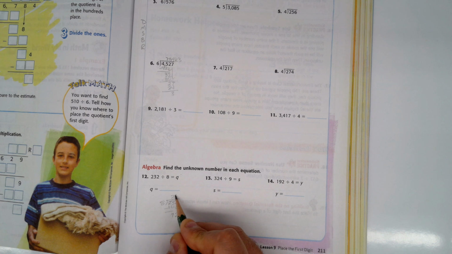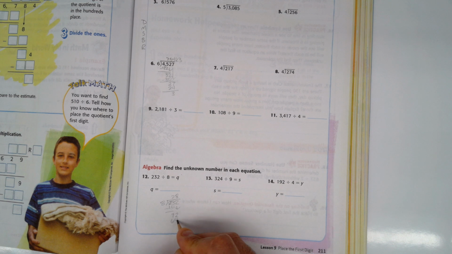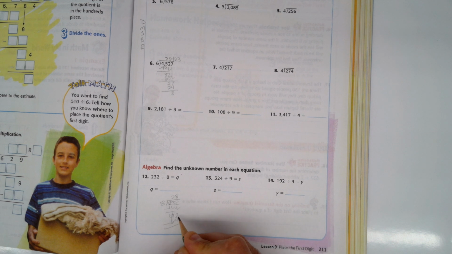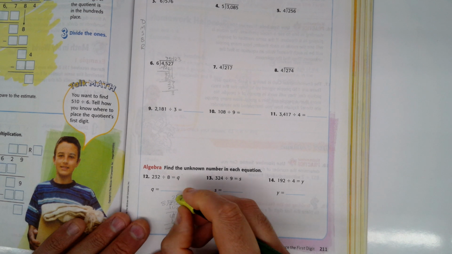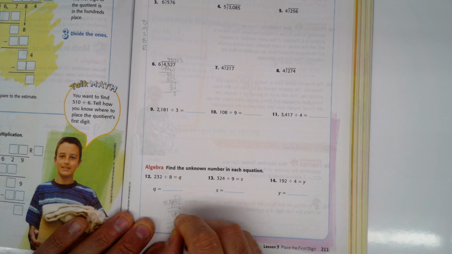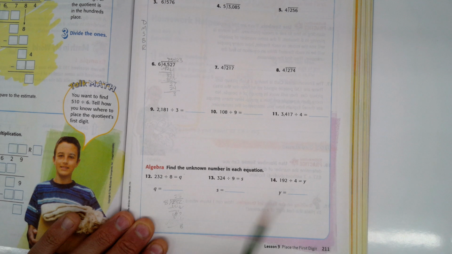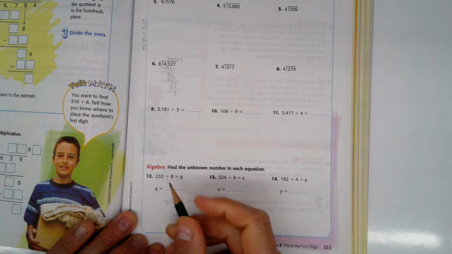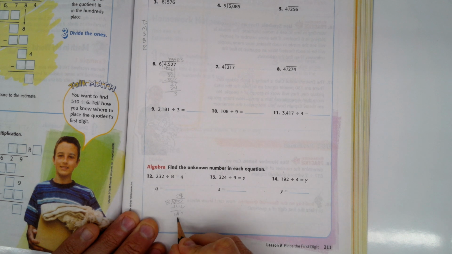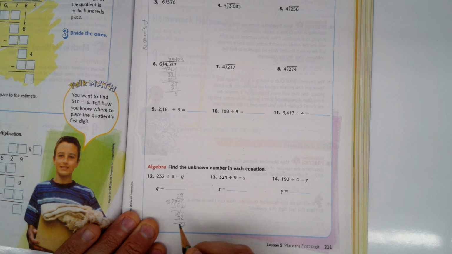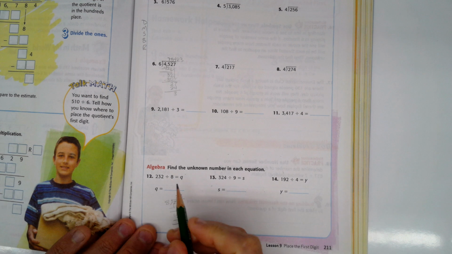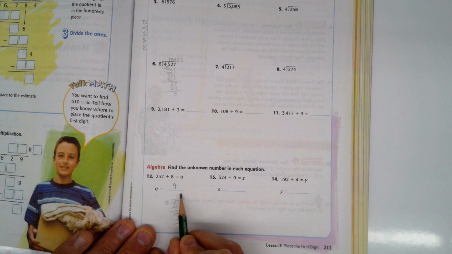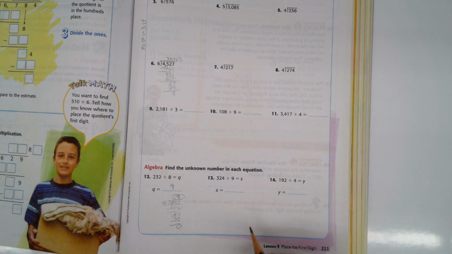Oh, no, it is 9. Oops. If it's the same number, it means it's exactly one more. So 8 times 9 is 72, which is 0. No remainder. So now Q equals 9, because there's your answer.